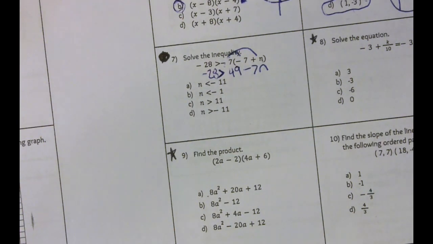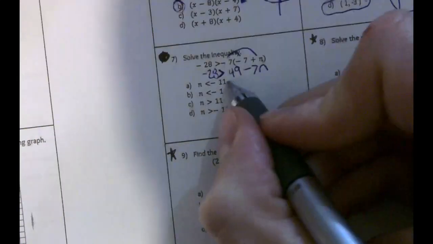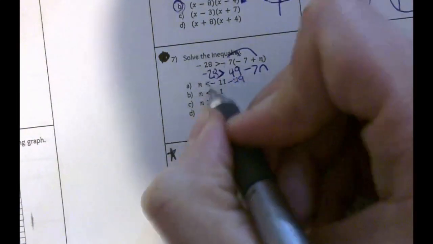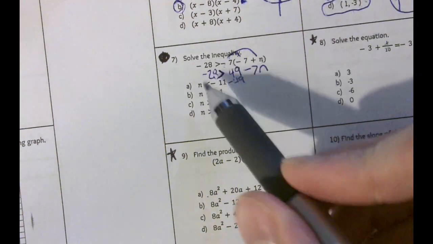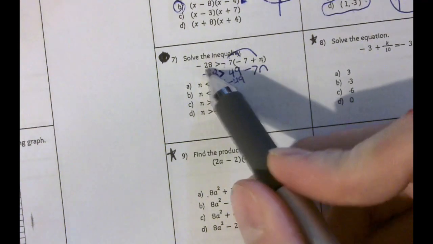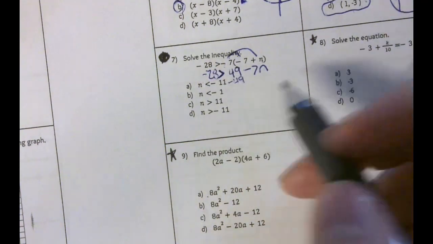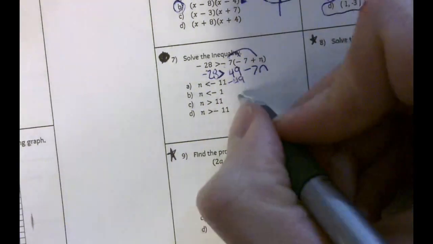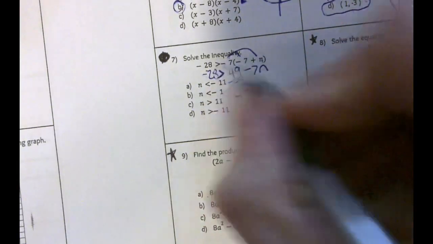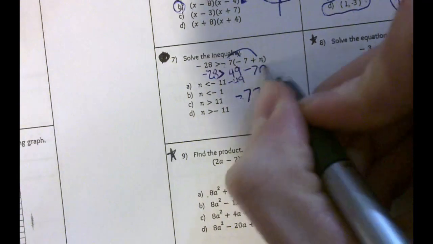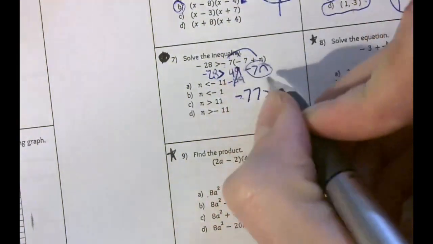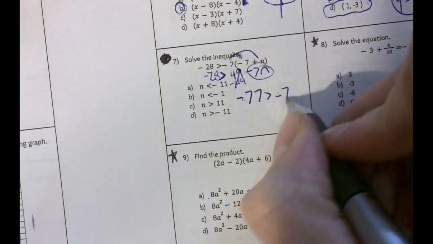So at this point, we're down to pretty much just a little two-step. You've got your negative 28 on the left, and we're going to subtract the 49 from both sides. So minus 49. If I subtract 49 from this, negative 28 minus 49, you can take my word for it, it's negative 77. It's greater than, and these go away, so I'm going to bring down that negative 7n.